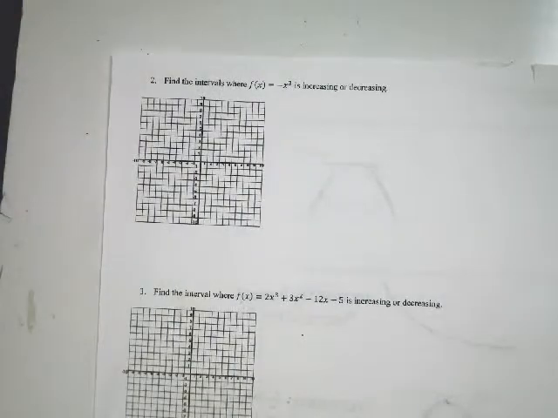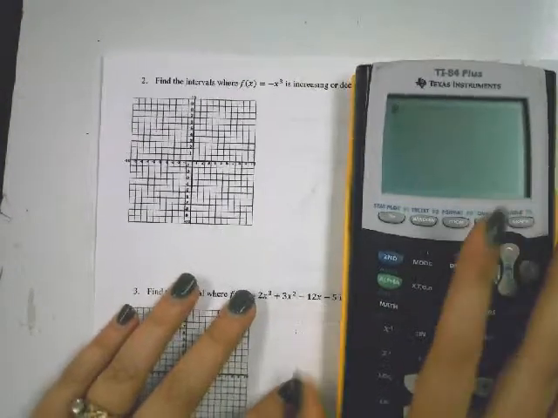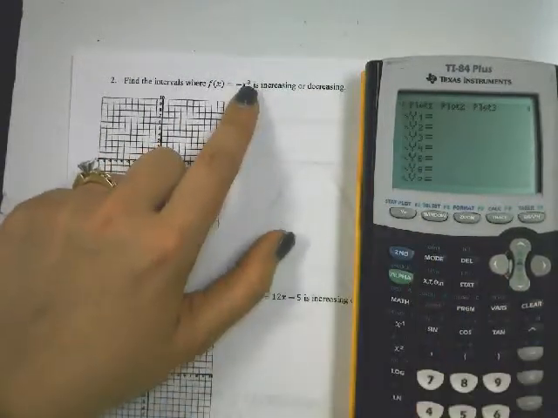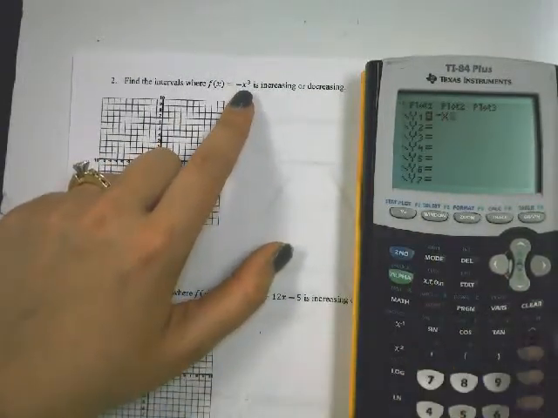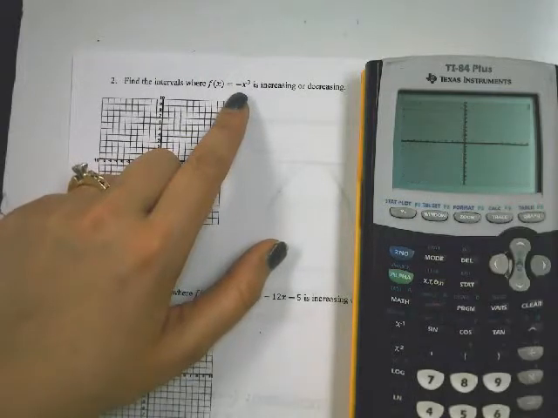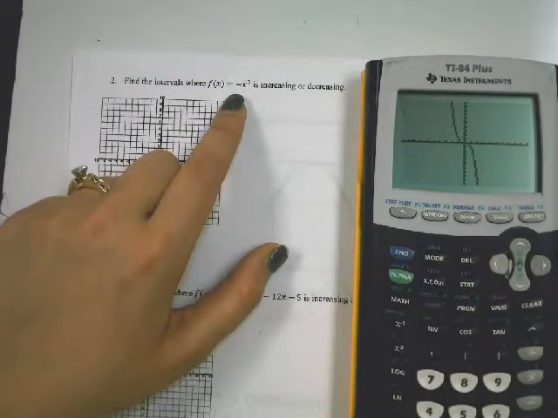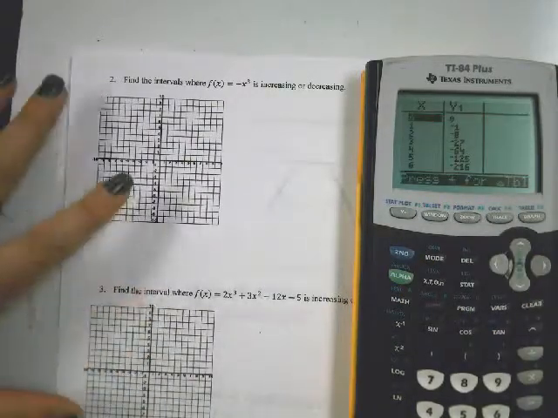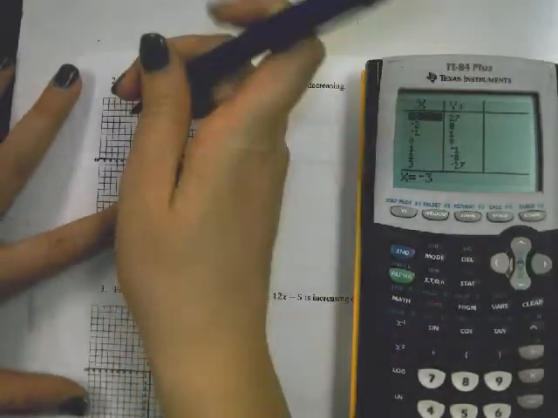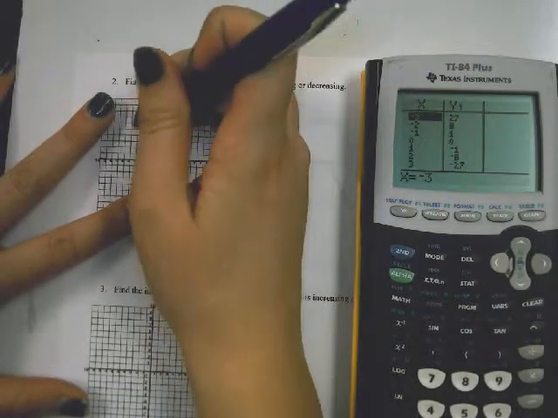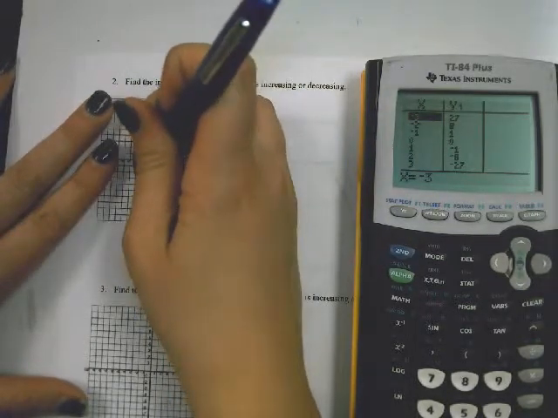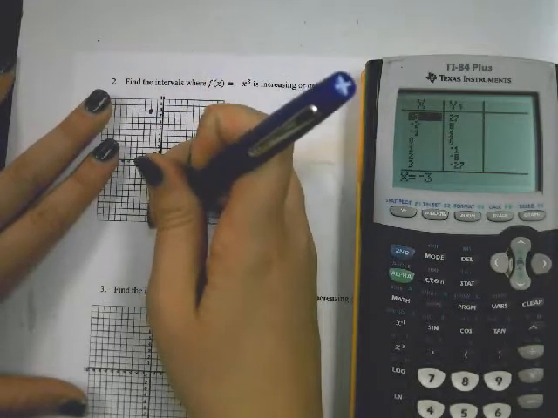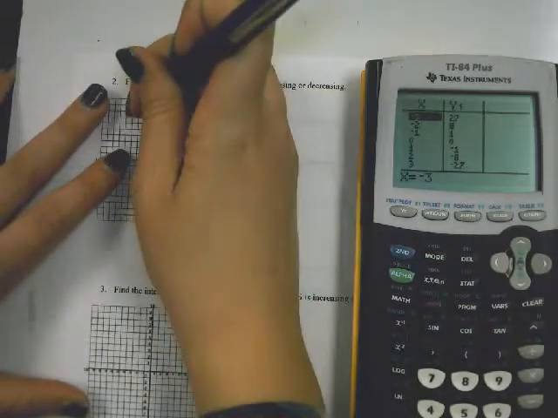So let's look at this question number 2. Find the intervals where that is increasing or decreasing. I'm going to start by graphing this on my graphing calculator. Y equals negative x to the third. My function looks like this. I'm going to graph it. Second graph brings me to a table. So negative 2, 8, negative 1, 1, 0, 0, 1, negative 1, and 2, negative 8.